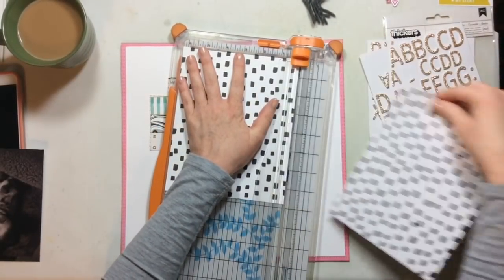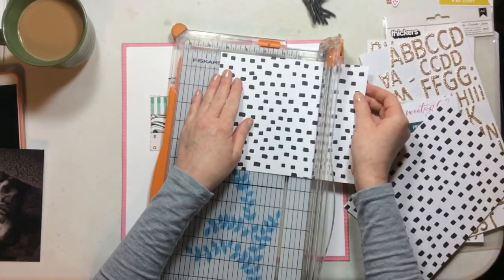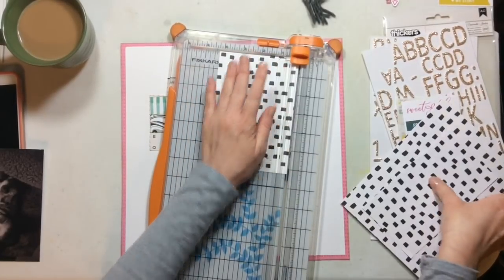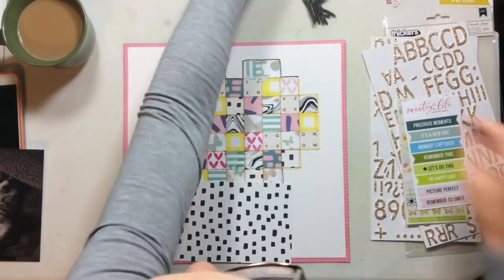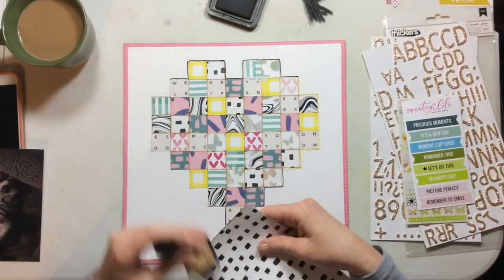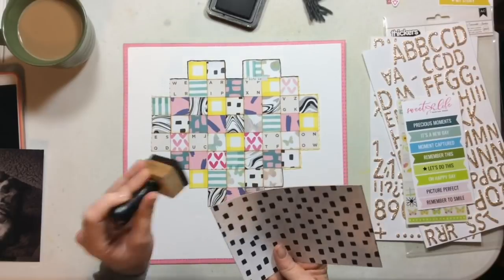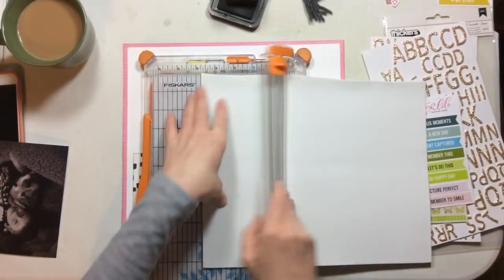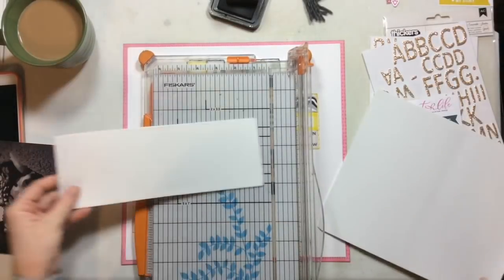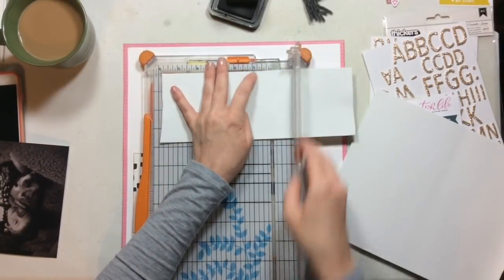So I went to back my photo. This is a great way to make sure that your photo still stands out, even though that background is very busy. You've put a lot of time and effort into it. You don't want to cover it all up, but you want your photo to be the star of the show still, right? So the way I'm going to do that is I'm going to back my photo with this black and white print. So what I decided to do is to back my photo with some fun foam.